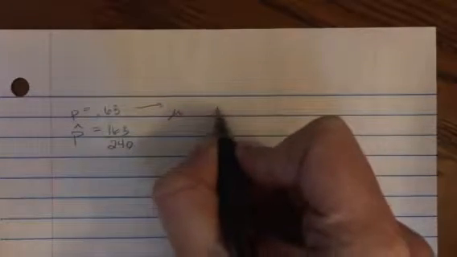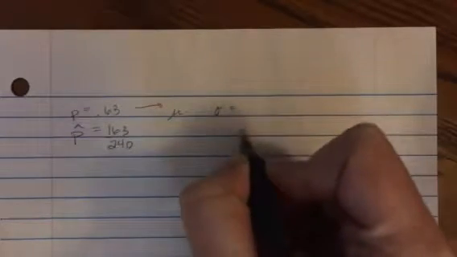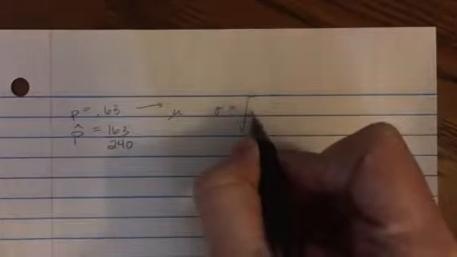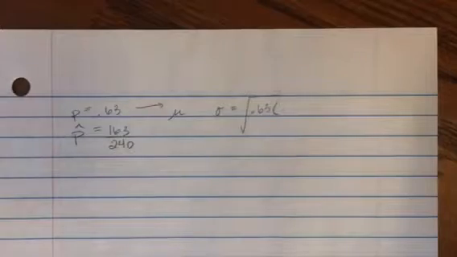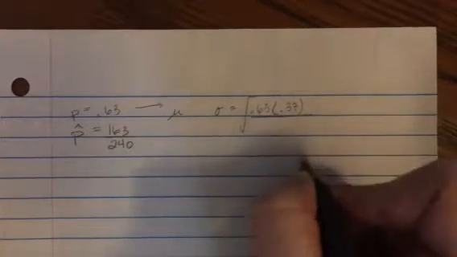So when we do this, we have our observed proportion, that becomes our mean. And then our standard deviation for our model is the square root of our theoretical P, 0.63, times our theoretical Q, which is going to be 0.37, over N. And in this case, N was 240.